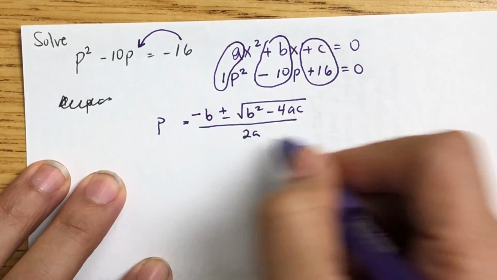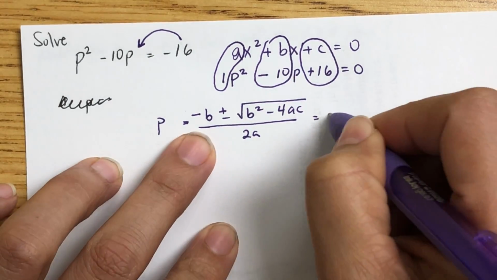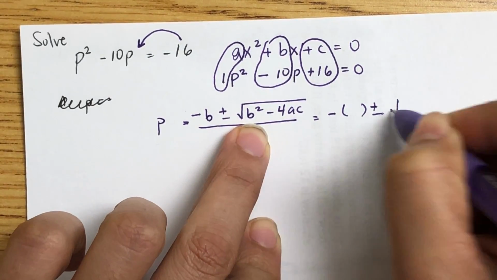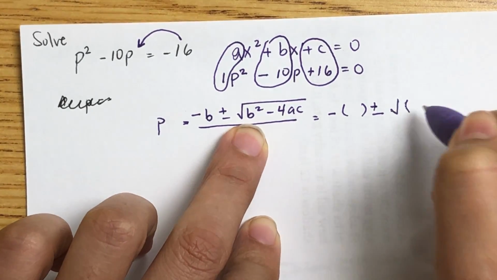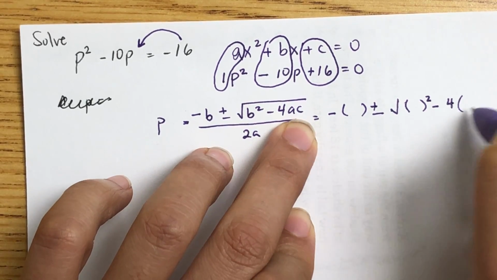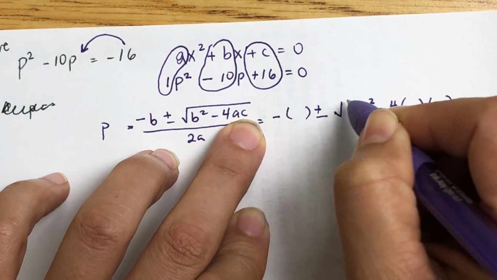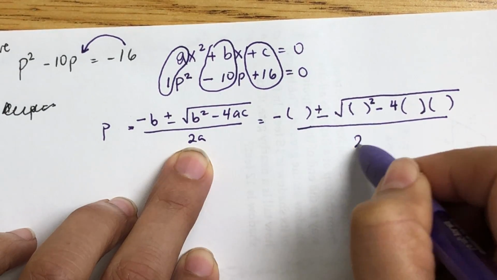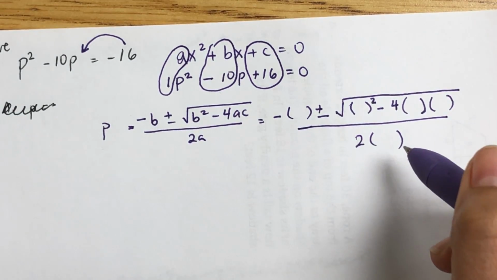So remember, what you do is you rewrite this equation with just parentheses, right? So you're going to say minus, and then there's a variable, so parentheses, plus or minus. Then you have a variable again, so you have another parentheses squared minus 4. Then you have another variable, so parentheses. And then you have c, so another parentheses. All over, and then you have 2 parentheses. Okay, then after that, all you're going to do is just fill in the numbers, right?